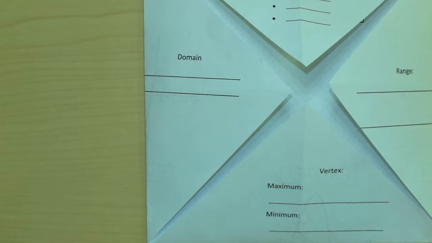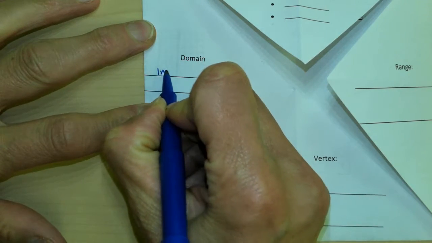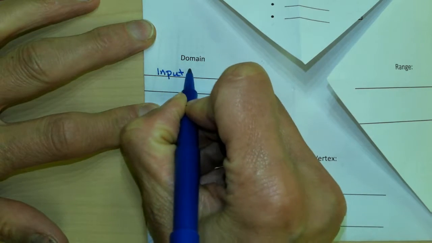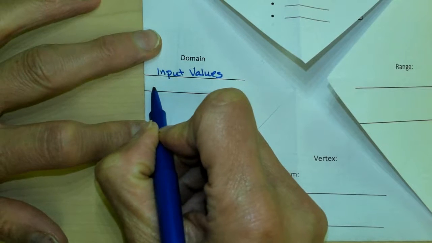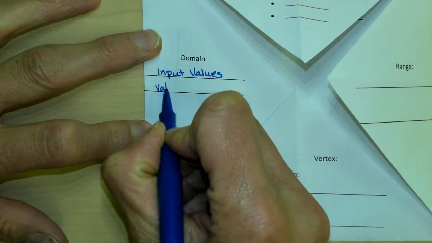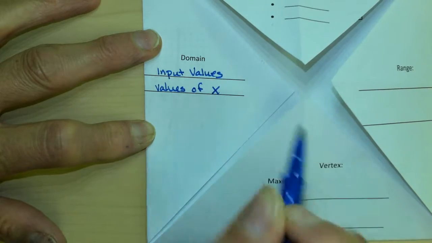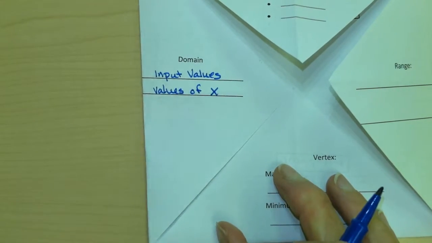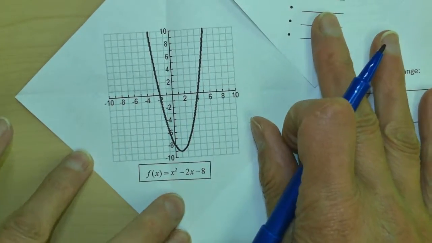So the domain is our input values, and they are our values of x.